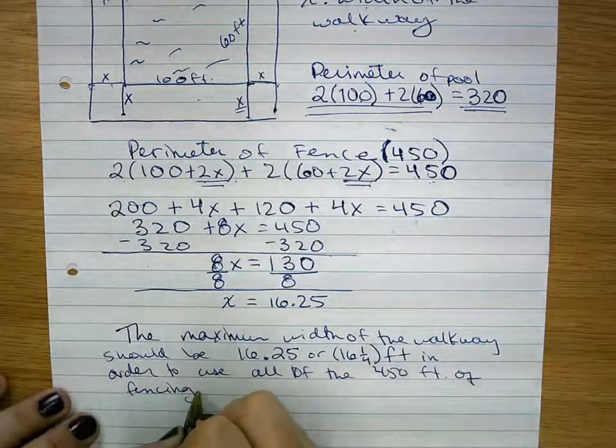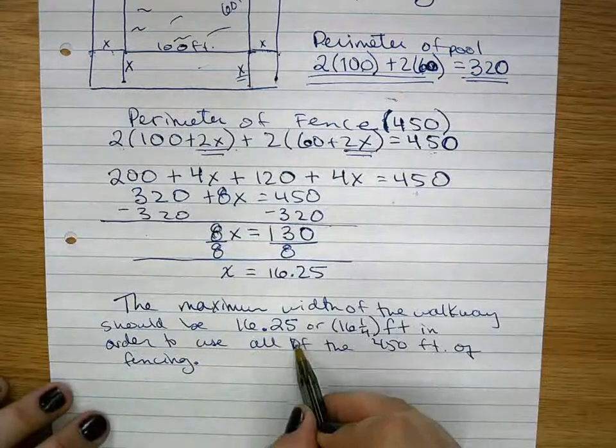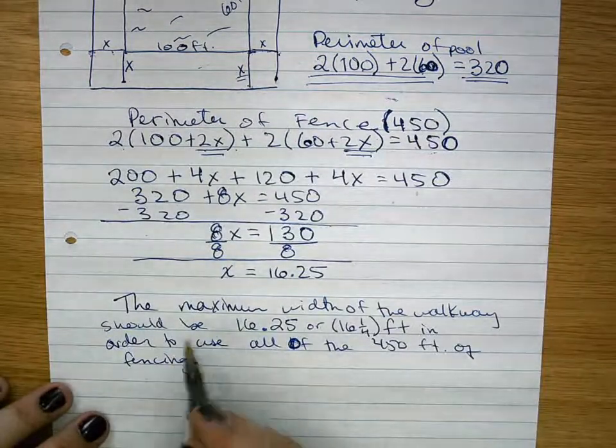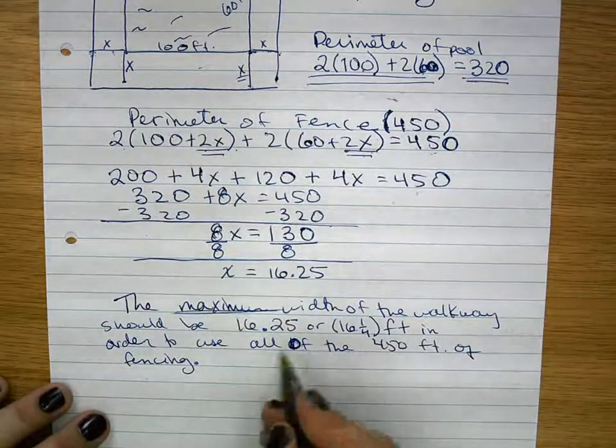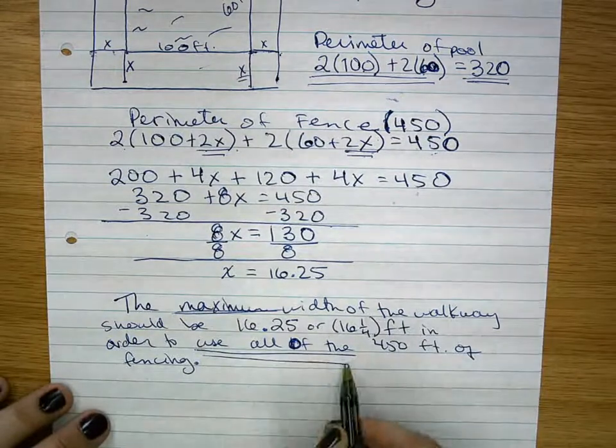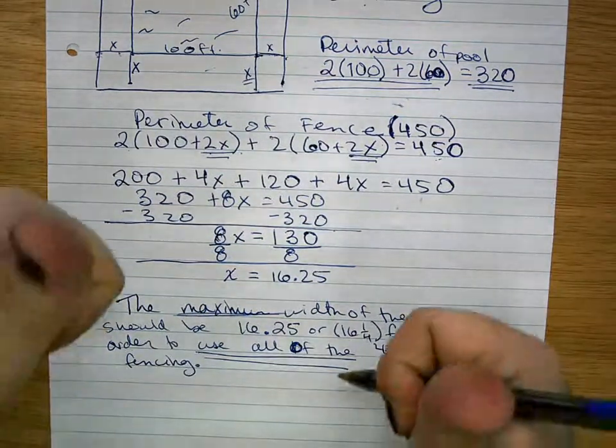And what's nice about the way that this is written is that we really show that the maximum width means we have to use all of the fencing. Yay.